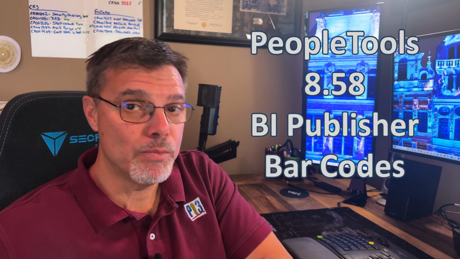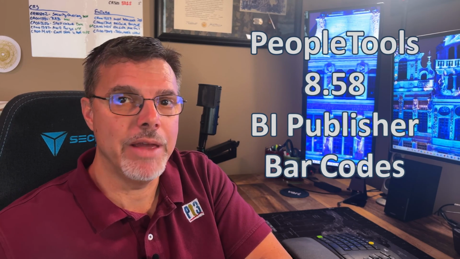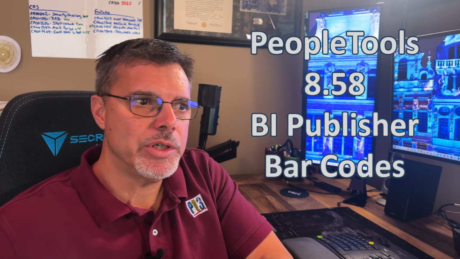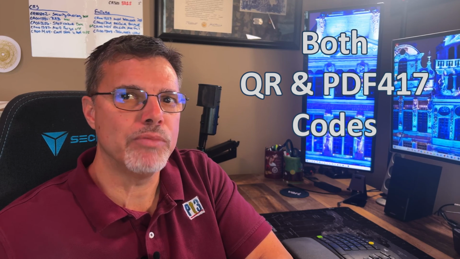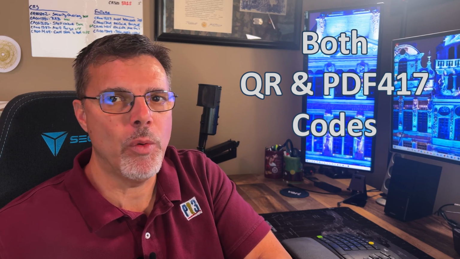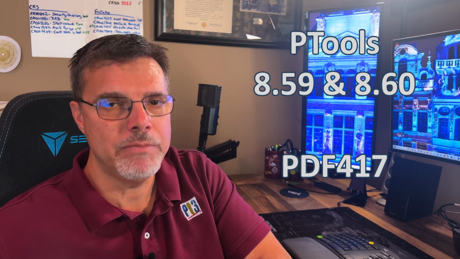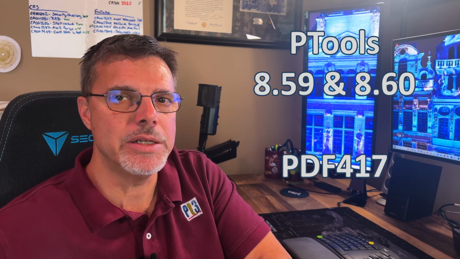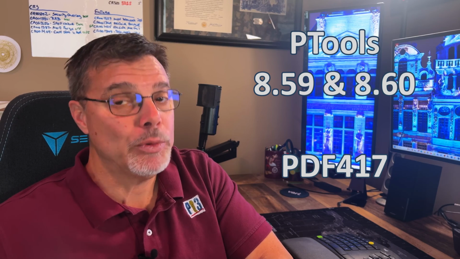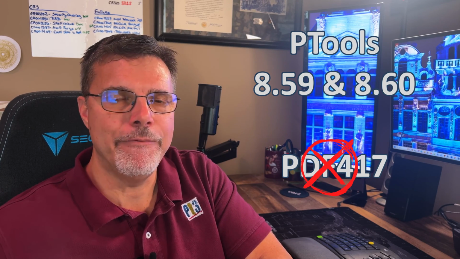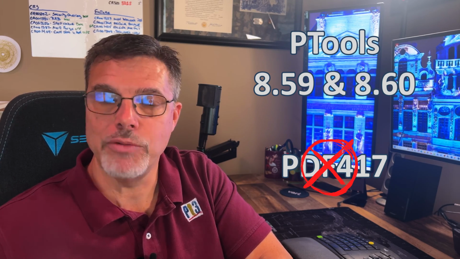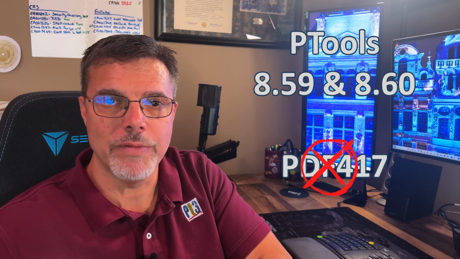PeopleTools has been able to print the QR code since version 8.5.8. As per BI Publisher documentation, it's supposed to be able to print both QR codes and PDF417. However, on PeopleTools 8.5.9 and the current release of PeopleTools 8.6.0 that I'm working on, PeopleTools cannot print the PDF417 due to a Java library error on the application servers.